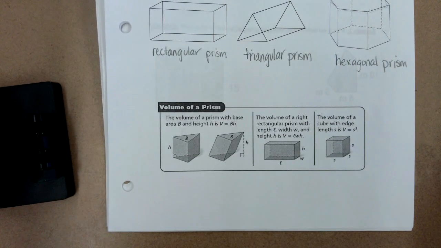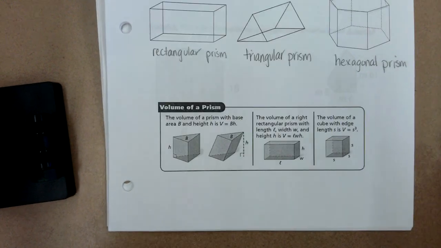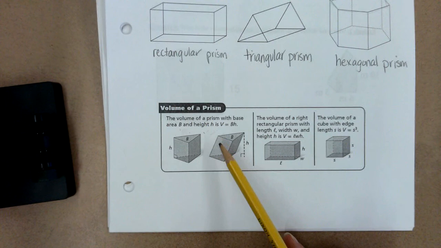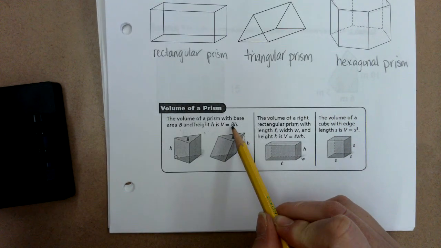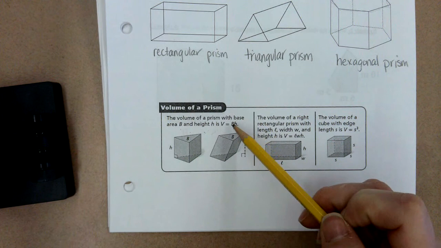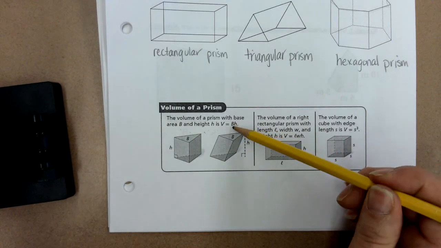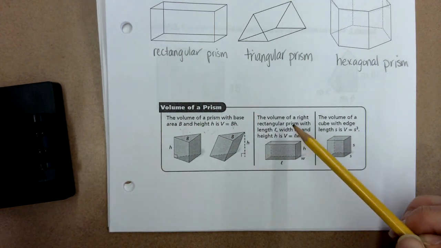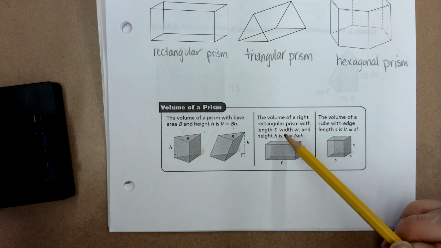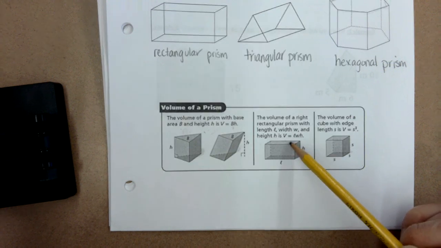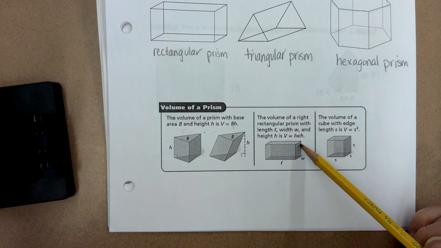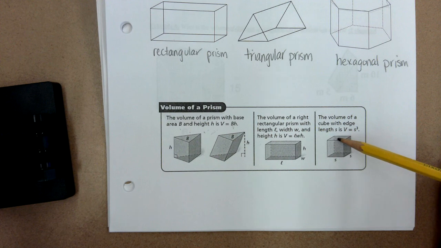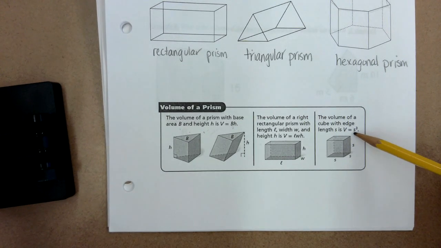So then it says to find the volume of a prism with base area B, notice that's a capital B, and height H is volume equals area of the base times height. So that capital B isn't just the base, it's the area of the base times the height. The volume of a right rectangular prism with length L, width W, and height H is volume equals length times width times height. And the volume of a cube with edge length S is the volume equals S cubed.